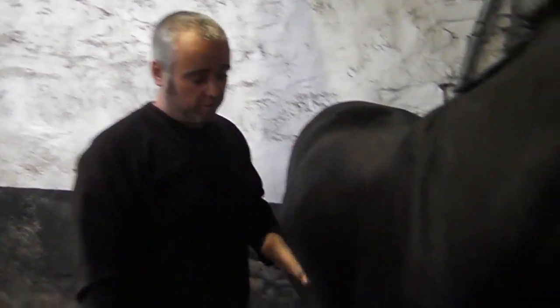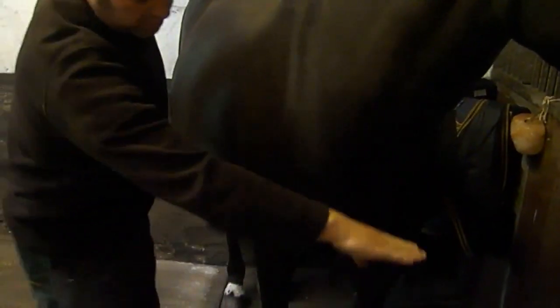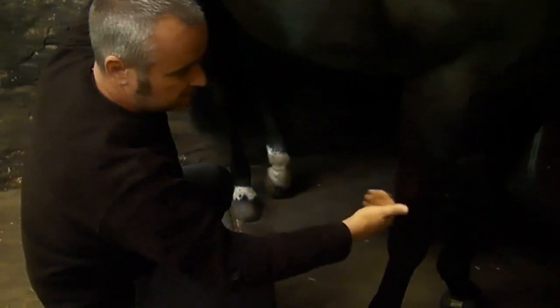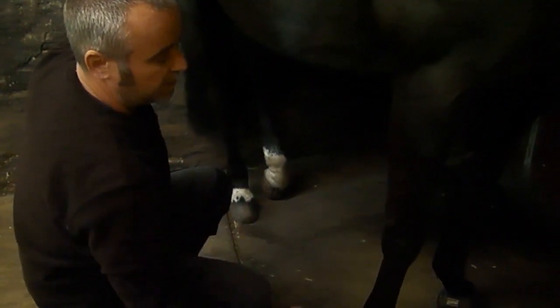The next plane that we're going to talk about is the frontal plane. Now the frontal plane of the body goes through the middle of the chest and it runs down and out, and it divides the horse top half and bottom half. Okay, and that is the frontal plane. Now the frontal plane of the leg is this plane here, and it divides front and essentially back.